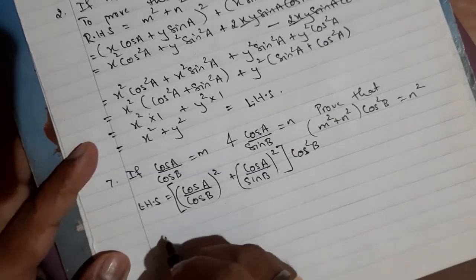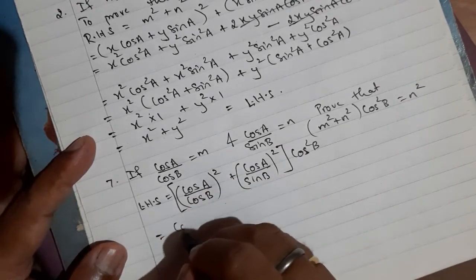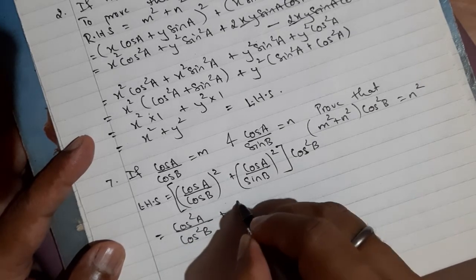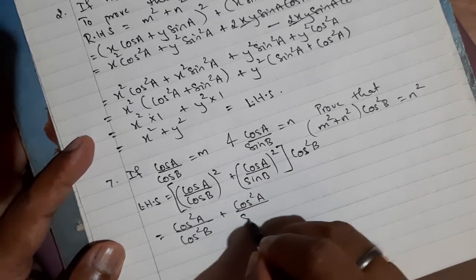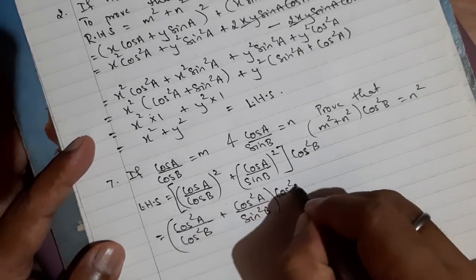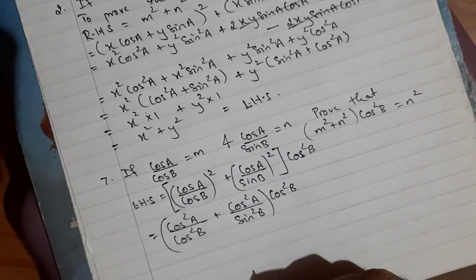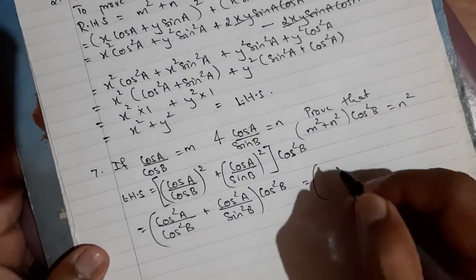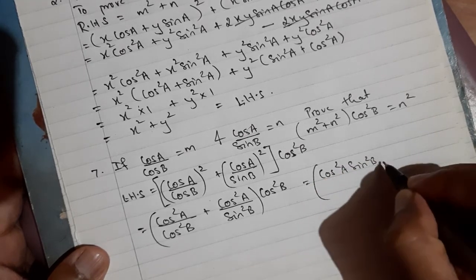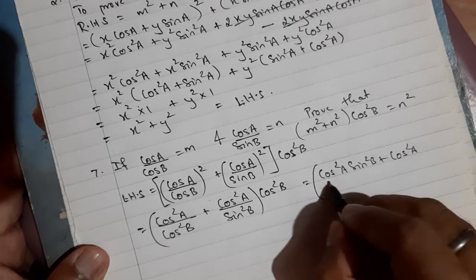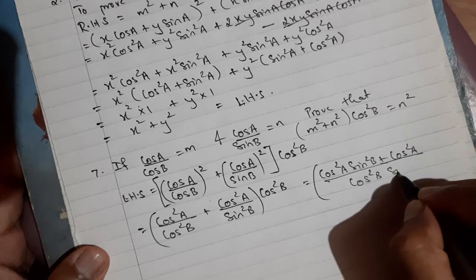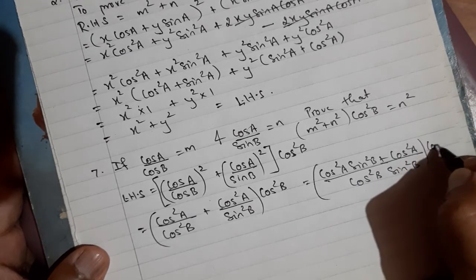Then we get cos square a upon cos square b plus cos square a upon sin square b, times cos square b. Taking the LCM, we get cos square a sin square b plus cos square a, upon cos square b sin square b, times cos square b.